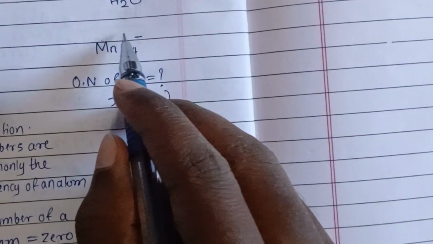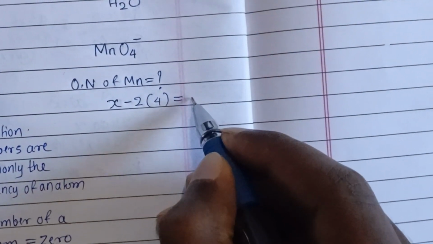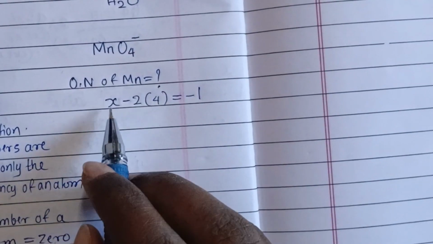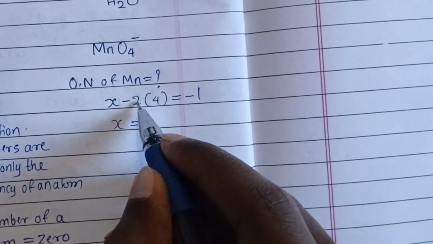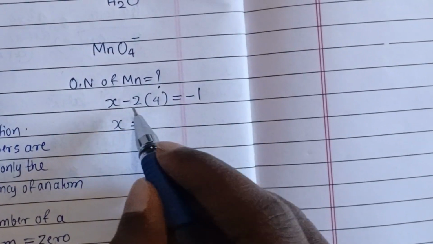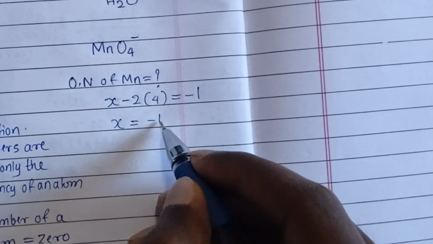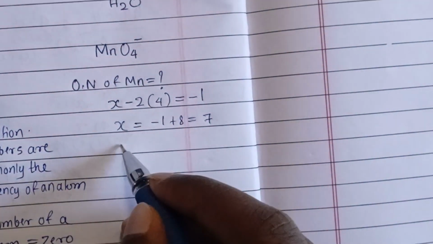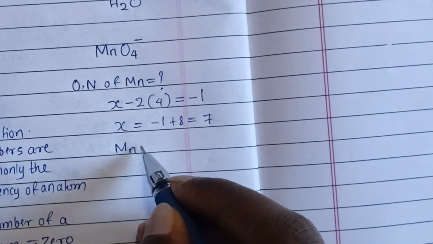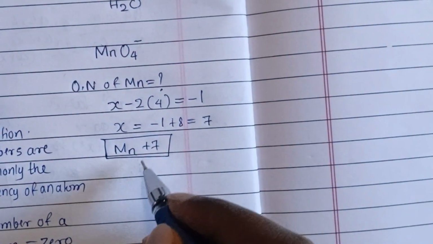And you know that the whole compound has the net charge -1, so I will equate this to -1. Now from this I can calculate X: -2 fours are -8. When -8 goes to the other side, it will be +8. So -1 plus 8 will be equal to 7. So in this case, manganese has +7 as its oxidation number.